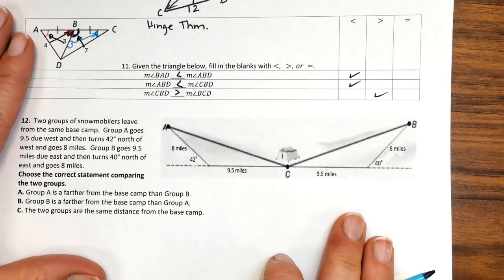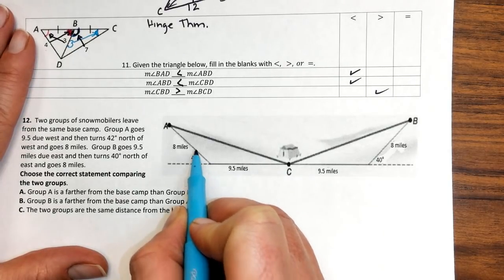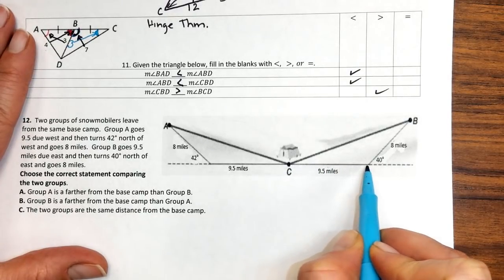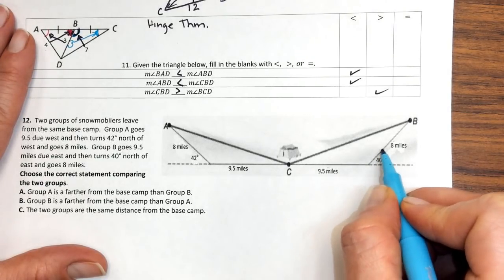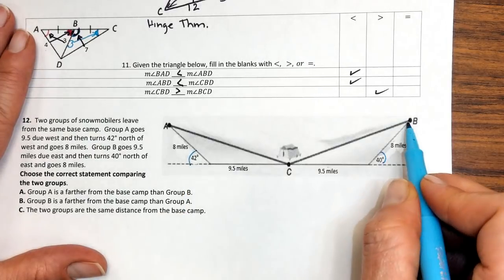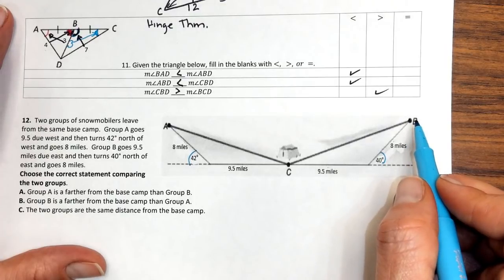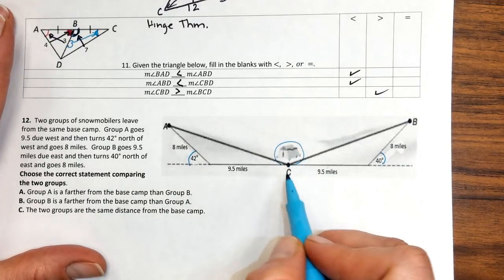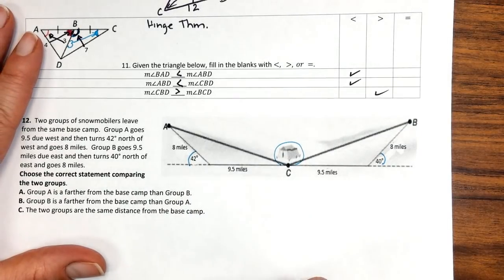Two groups of snowmobilers leave from the same base camp. Group A goes 9.5 miles, I think it should say, due west, and then turns 42 degrees north of west and goes 8 more miles. Group B goes 9.5 miles due east and then turns 40 degrees north of east and goes 8 miles. So we want to know which group goes further. Is group A further from the base camp? This is your base camp. Or is group B further, or are the 2 groups the same distance?